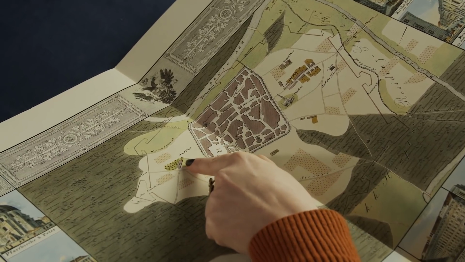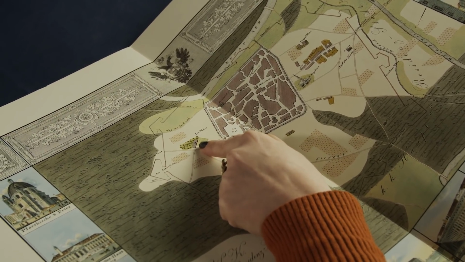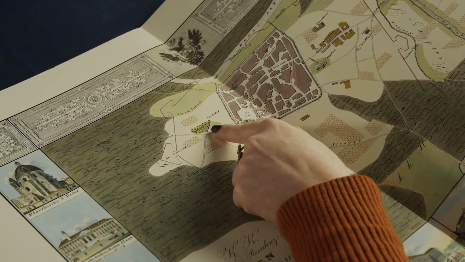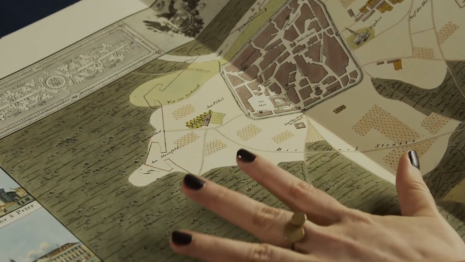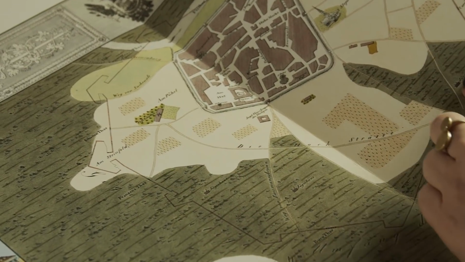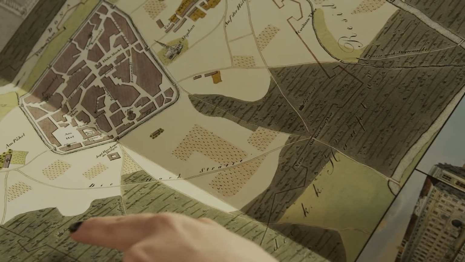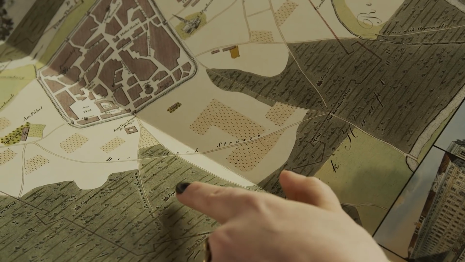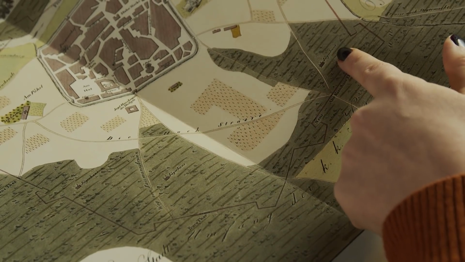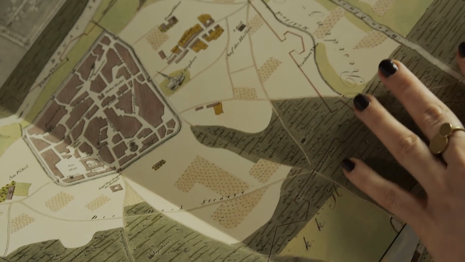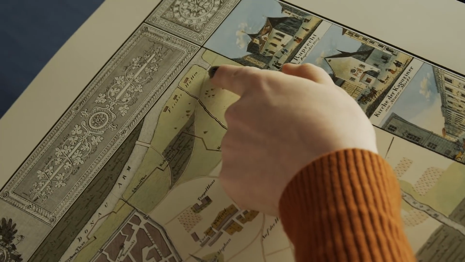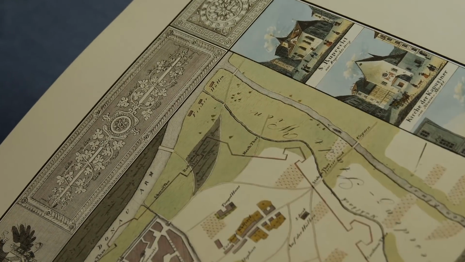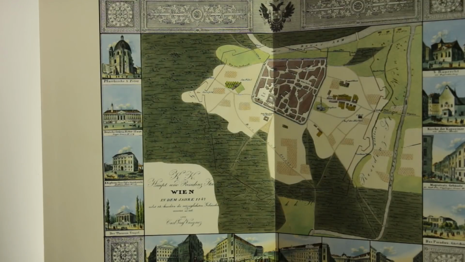Here's a CD, Schottenstift, which was founded not by Scots but by Irish missionaries. And we have a couple of hunting houses. Jägerhaus 1, 2, 3. And up here there are some Fischerhütten, so the huts of some fishermen.